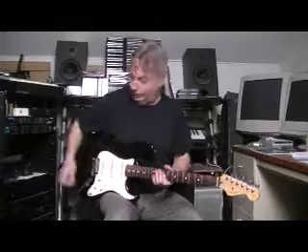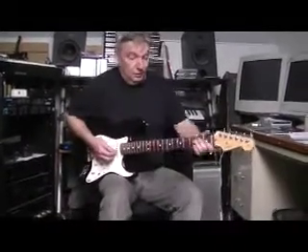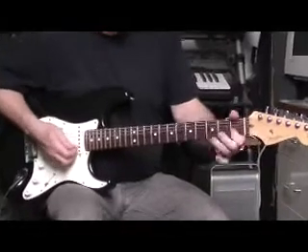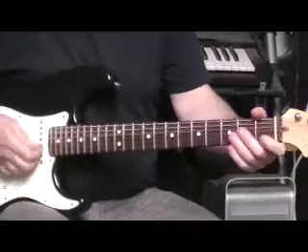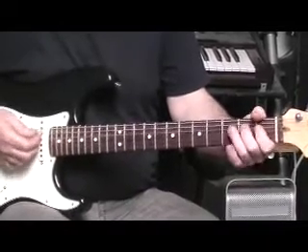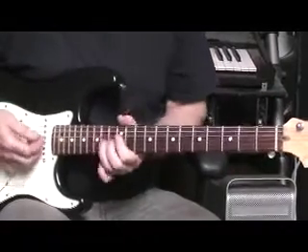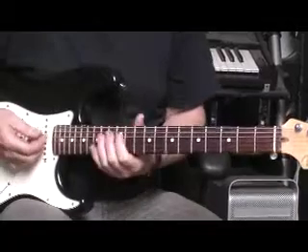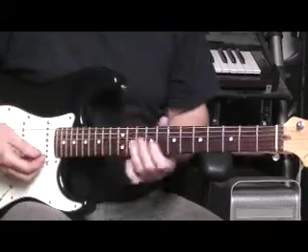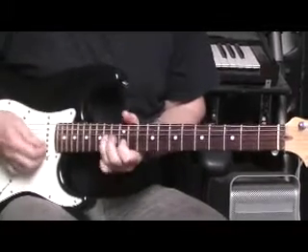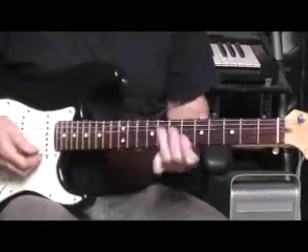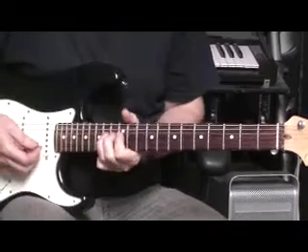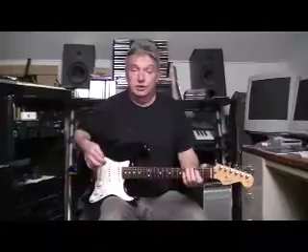And I'll do a little bit of both. This one is called G Mixolydian.